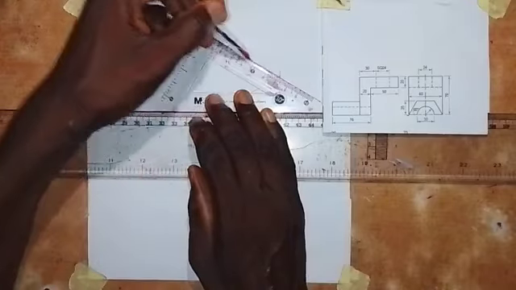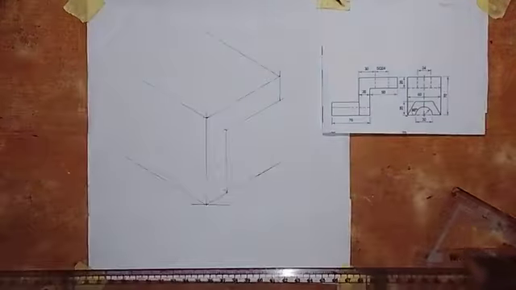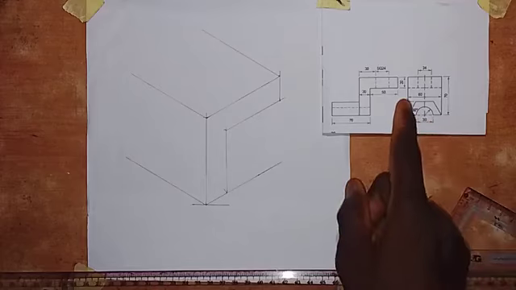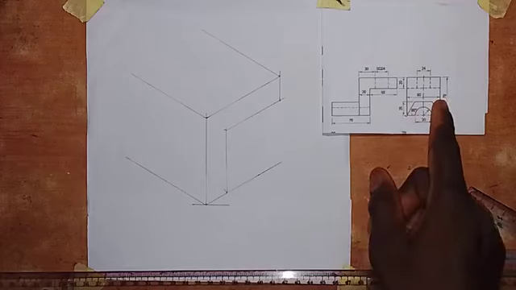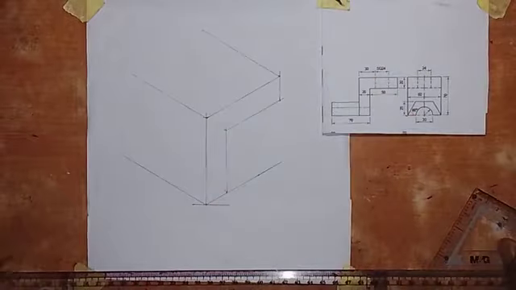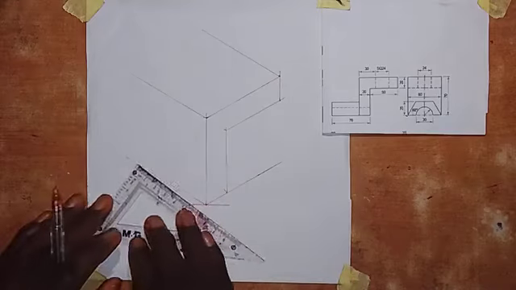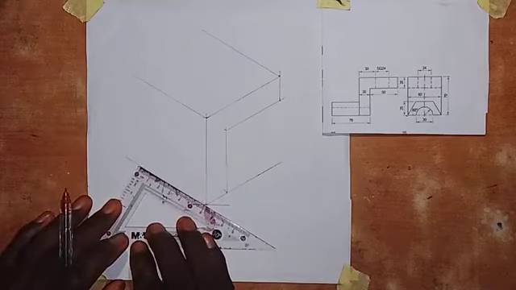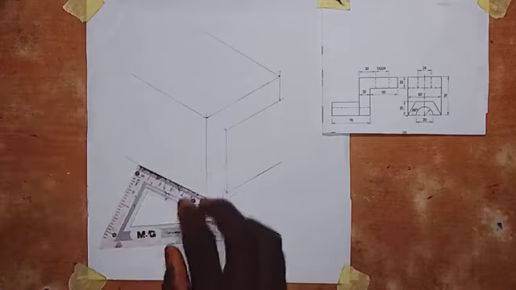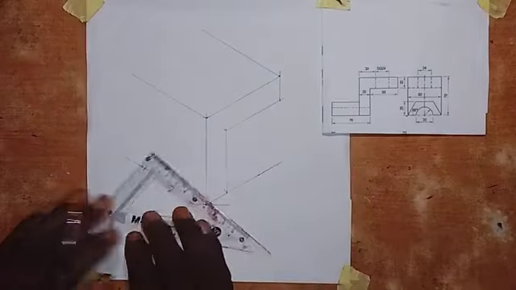So we draw a line in this direction here. All right, so I believe you can see what I'm doing. Okay, so then we are told that the distance from here to here is 60 millimeters. That is the wideness of the object, 60 millimeters. So I'll come to this point here and take a measurement of 60 millimeters. This is 60 millimeters.